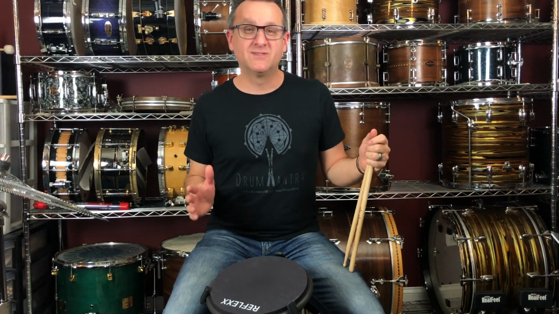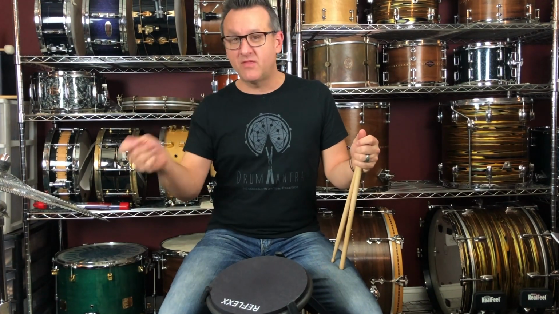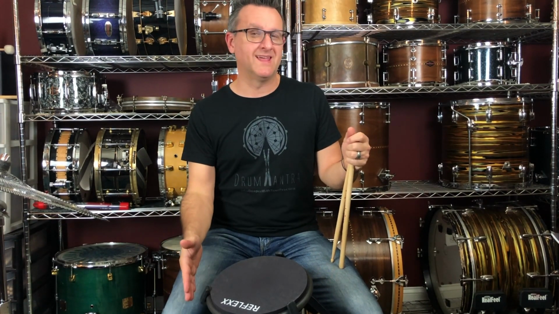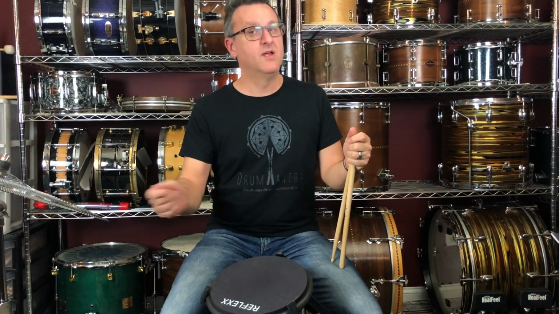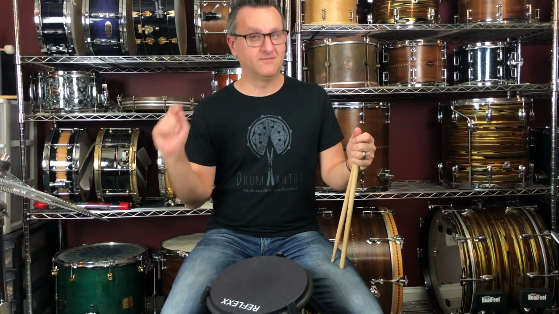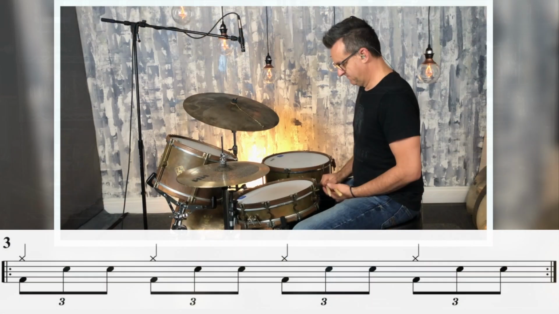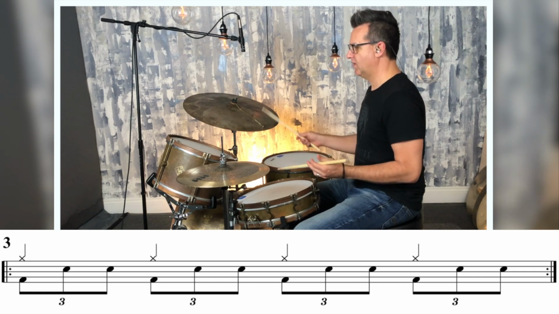Excellent. Now we get to relax a little bit. This next one is simple because now we're playing every third accent with the ride cymbal, and it just so happens to line up with the bass drum because the bass drum is playing every third note. Kick, snare, snare, kick, snare, snare, kick, snare, snare, kick, snare, snare. Ride, ride, ride, ride. Let's give that a try. This should feel really comfortable and very simple. Okay, here we go. 1, 2, 3, 4.